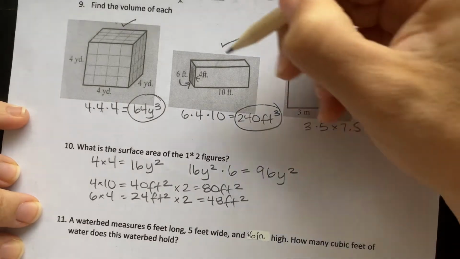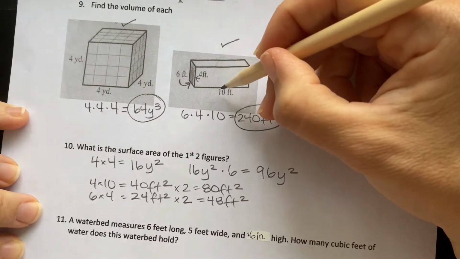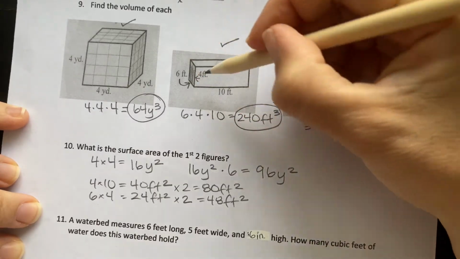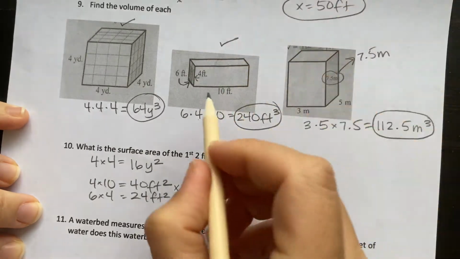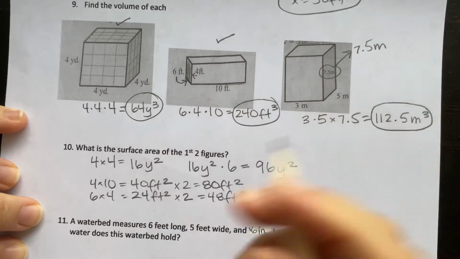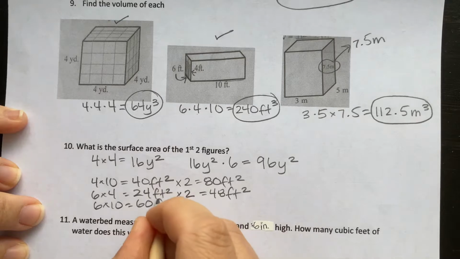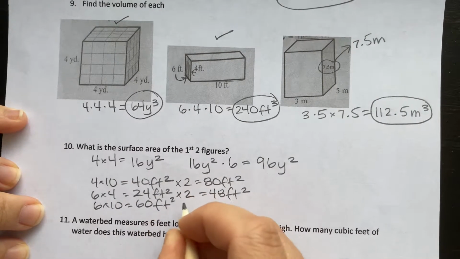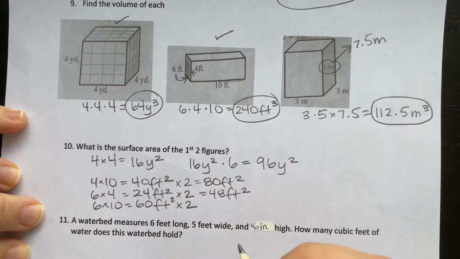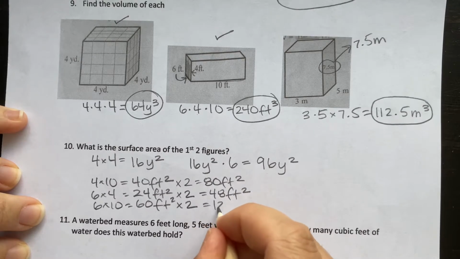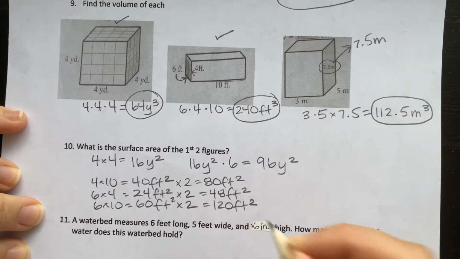And then finally, I have my top and my bottom. So the bottom piece here, you can see that this is 6 and this is 10. So this is going to be 6 by 10, which is 60 feet squared. And I also have 2 of those, which is going to give me a total of 120 feet squared.